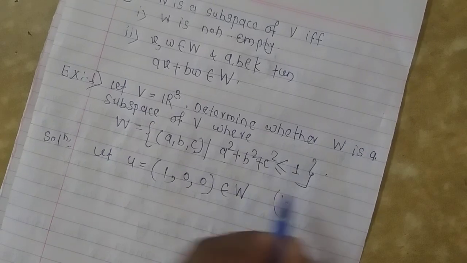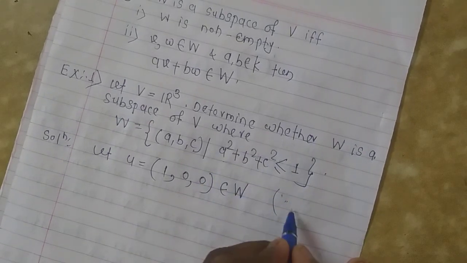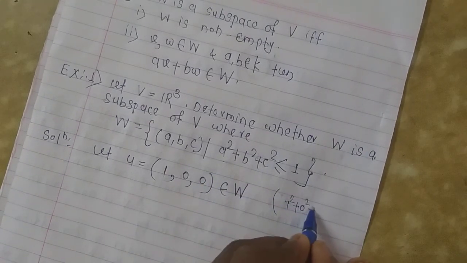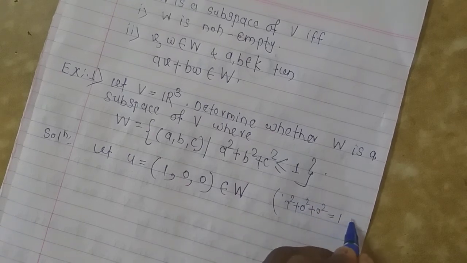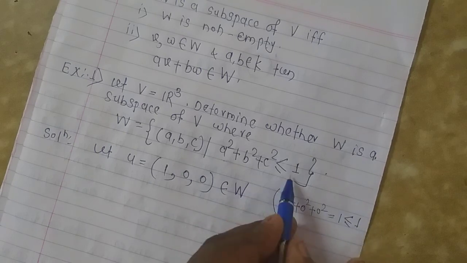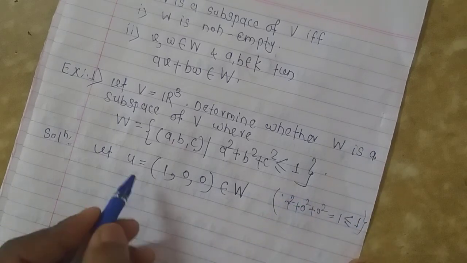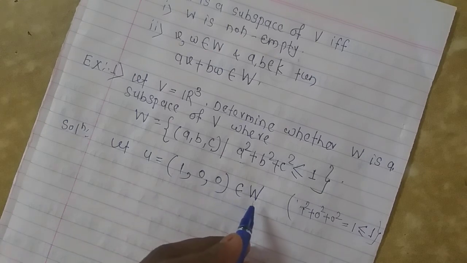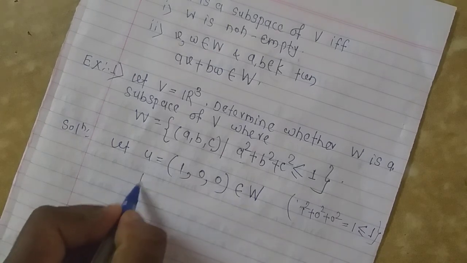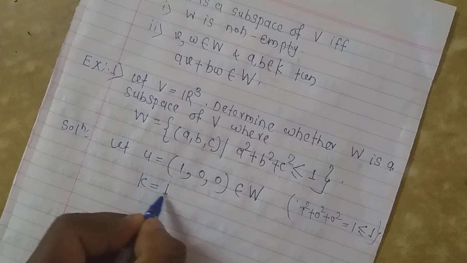Because 1 square plus 0 square is equal to 1 plus 0, which is 1, and it is less than or equal to 1. That's why u is equal to (1, 0, 0) belongs to W, and let k is equal to 1.